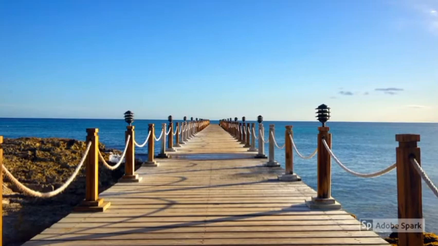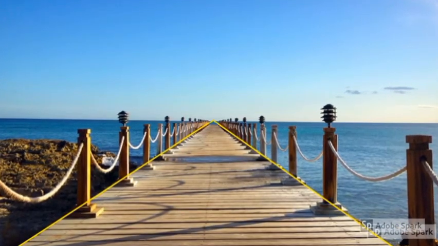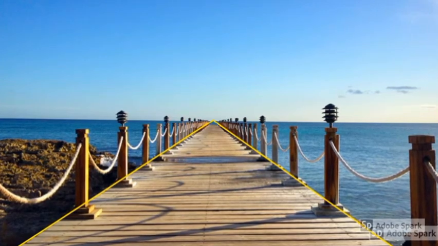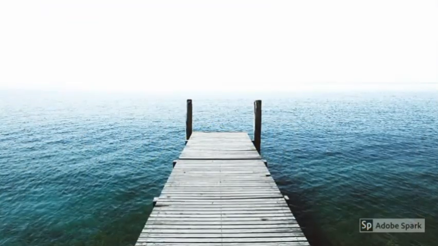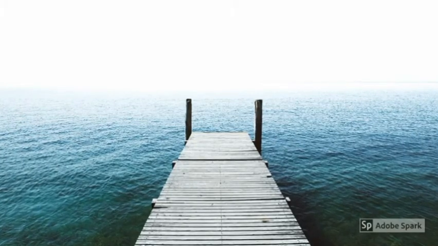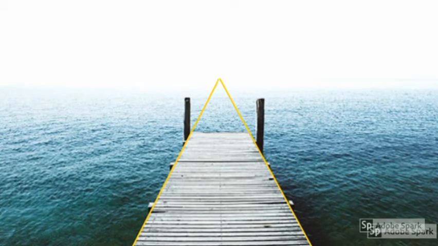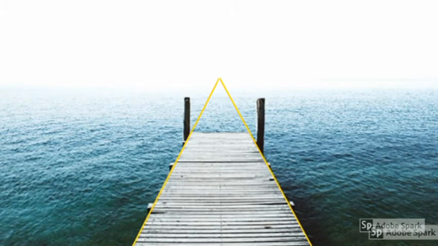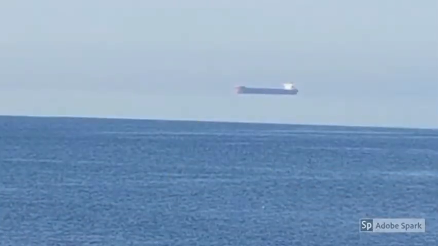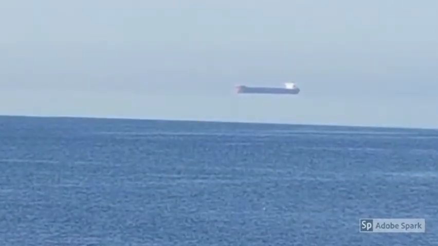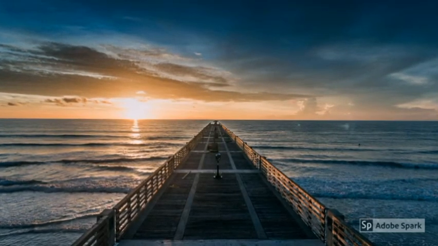Now, because our vanishing point is on the horizon, we can know that our horizon is at eye level. Now, is this always the case? No. The weather can very much obscure our horizon and make it appear below eye level. It can be kind of tricky sometimes, but hopefully you get the idea here.